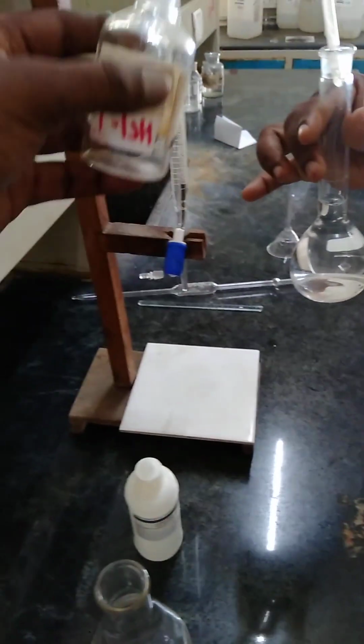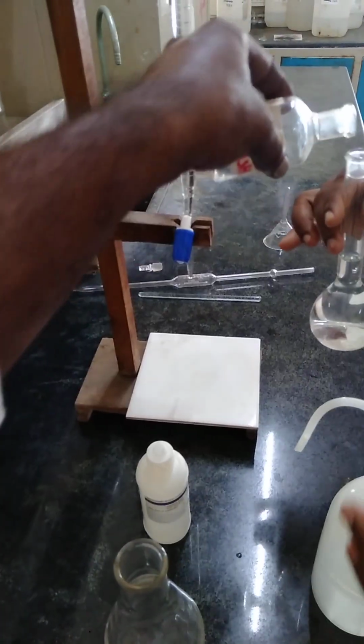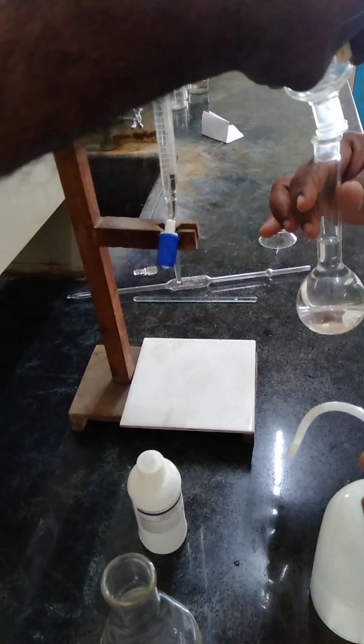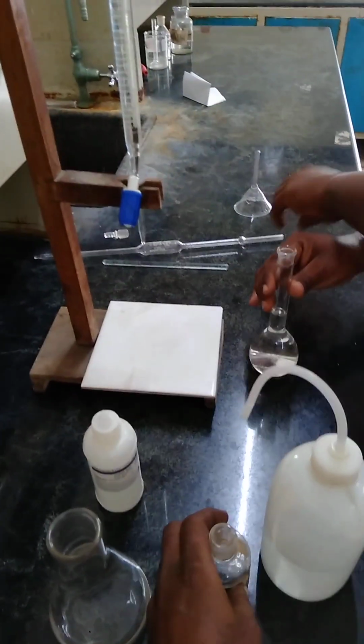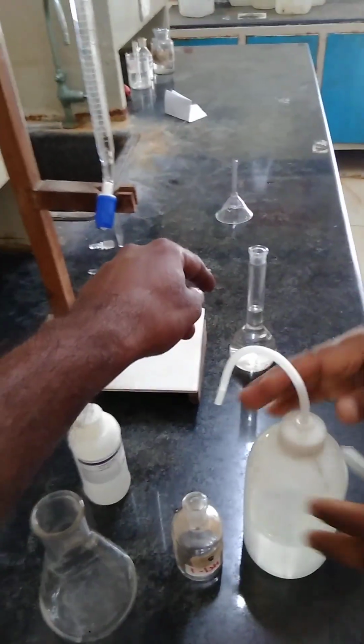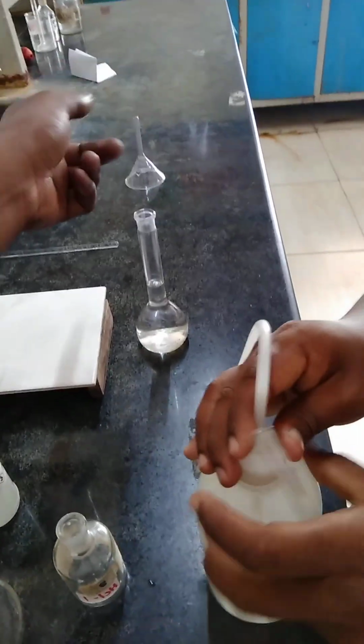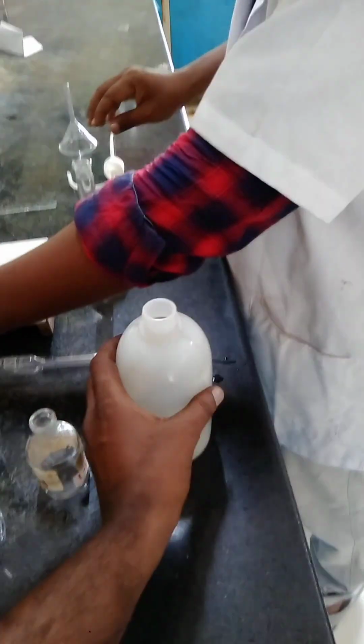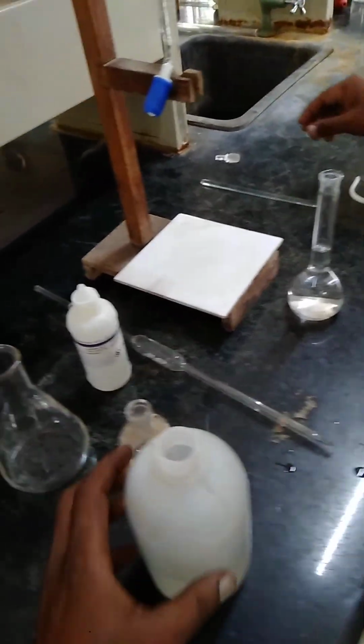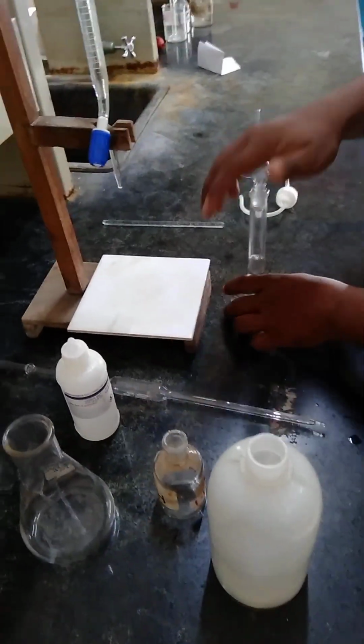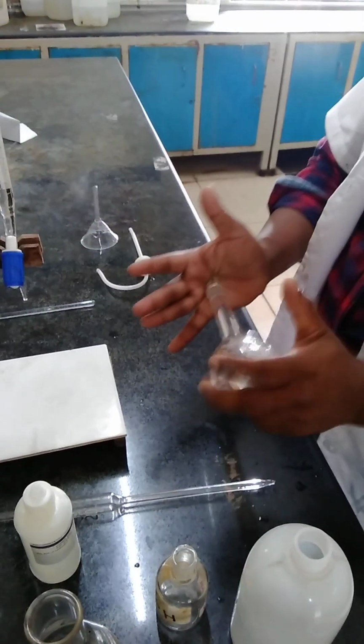Once you add the distilled water, then shake. At a single stretch, don't add water.